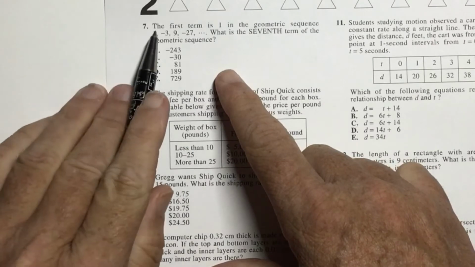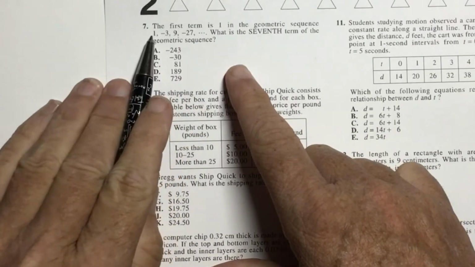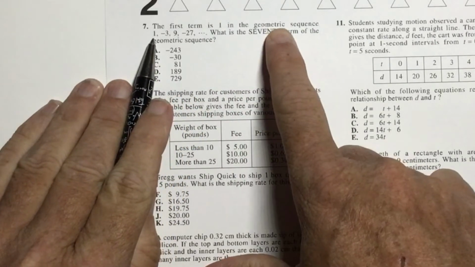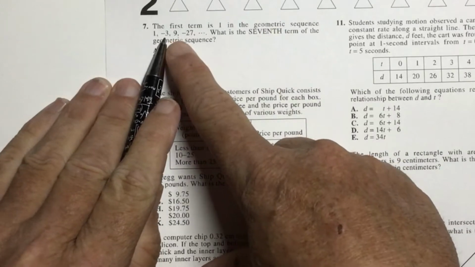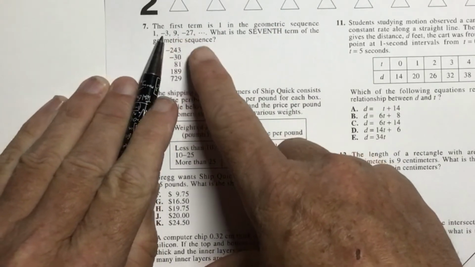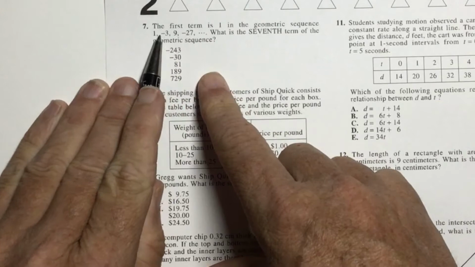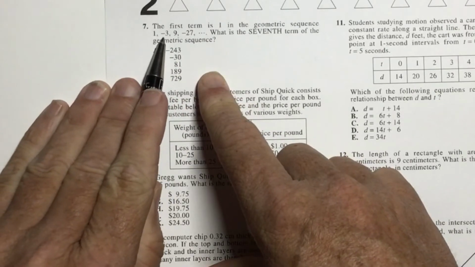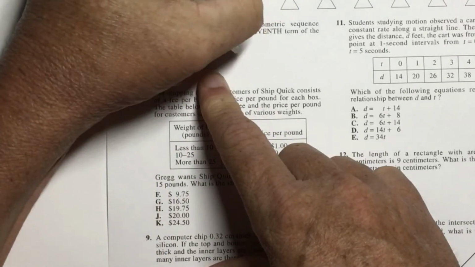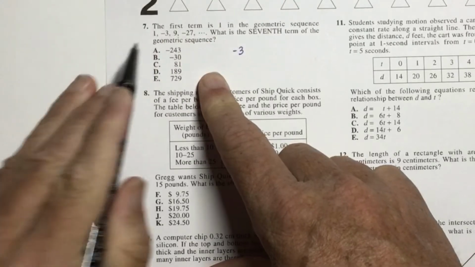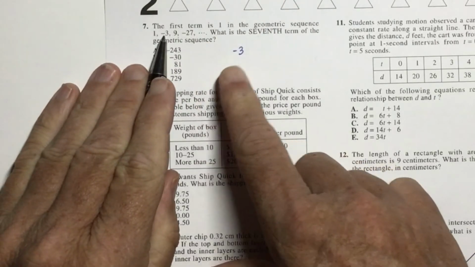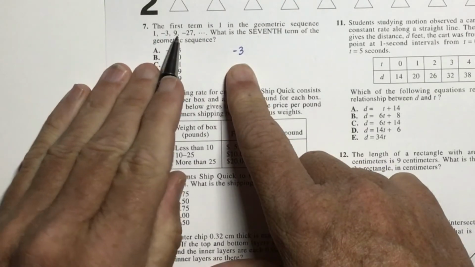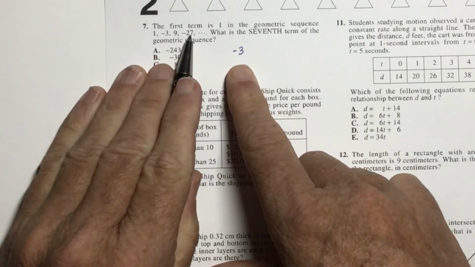Indeed, there is. First, by just noting what's going on here, a geometric sequence means that each term is a result of being multiplied by the same number each time. So what number are they using here? 1 goes to minus 3. Well, they must be multiplying by minus 3, right? 1 times minus 3 is minus 3. Minus 3 times minus 3 is 9. 9 times minus 3 is minus 27.